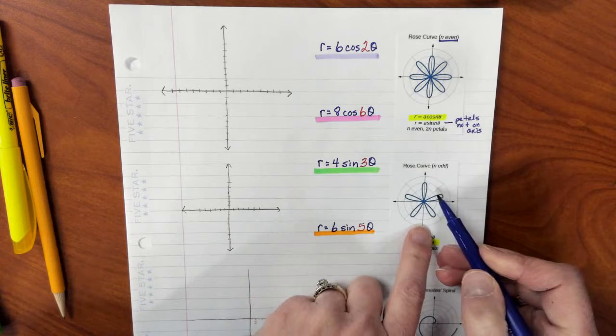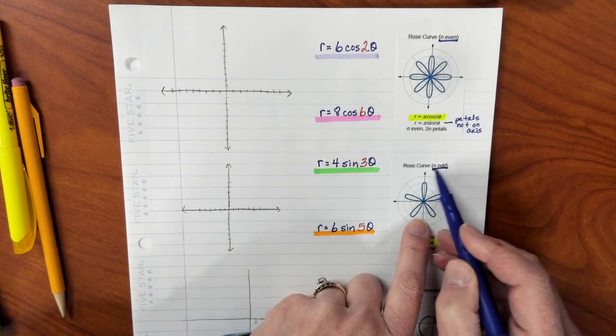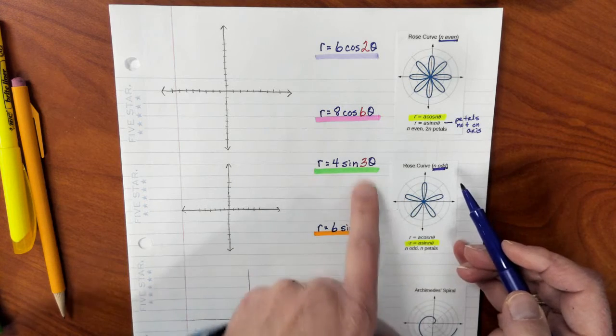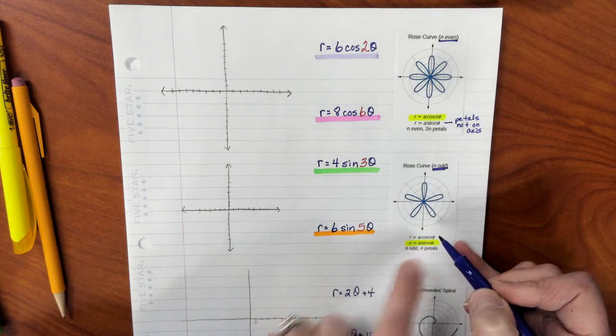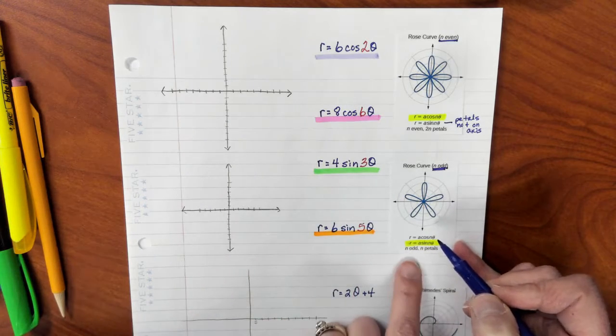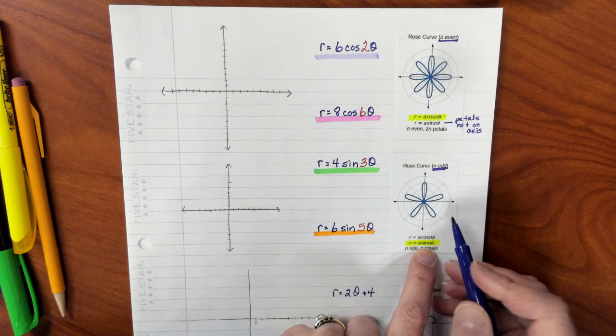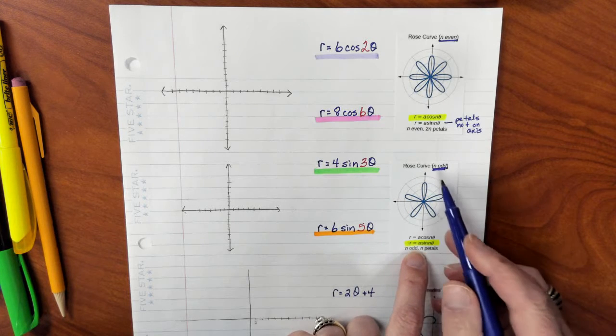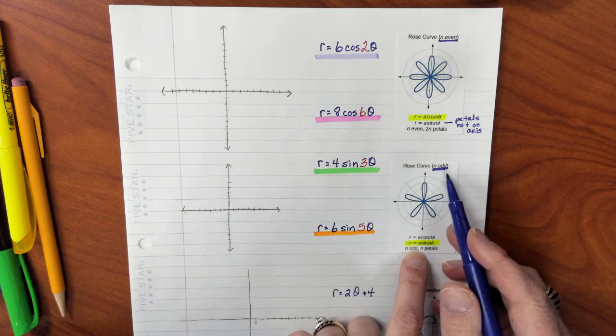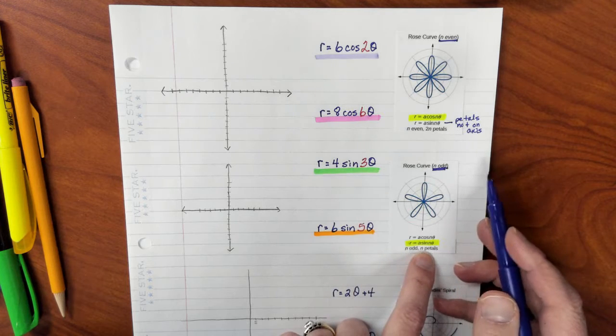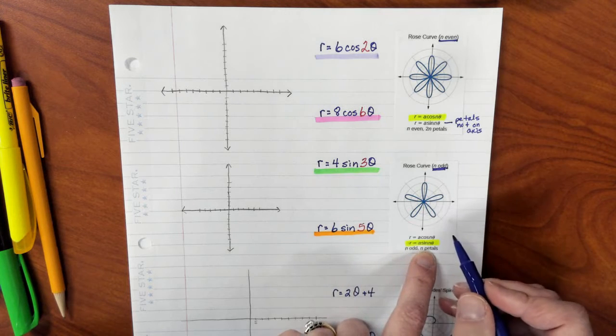If n is an odd number here for the theta, then the graph is going to have just that number of petals. So if n is 3 or 5, it's going to have 3 or 5 petals, or 7 petals, or 9 petals.